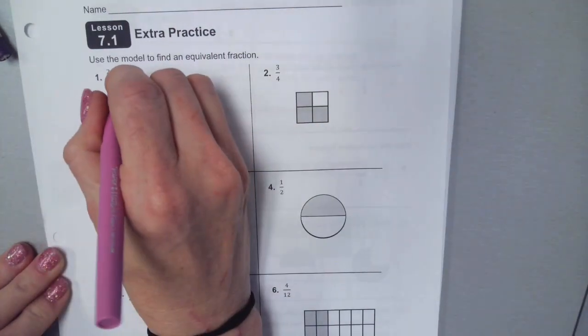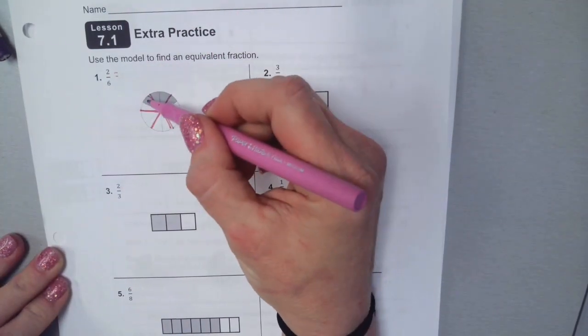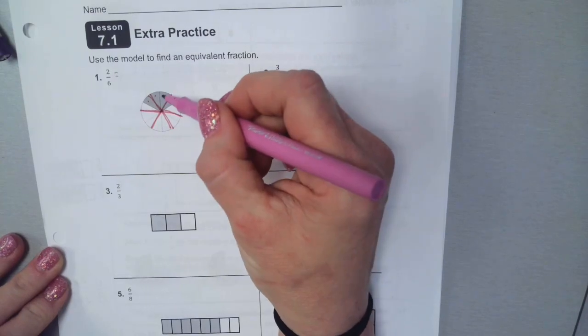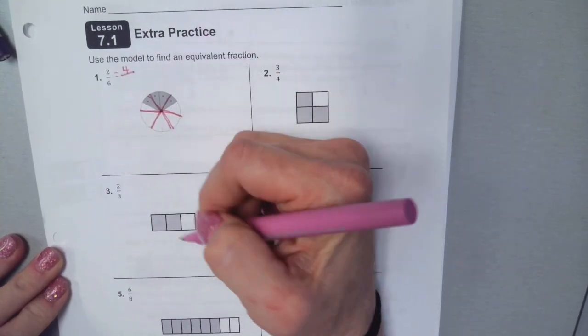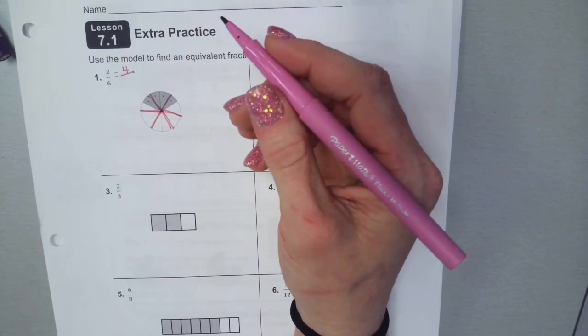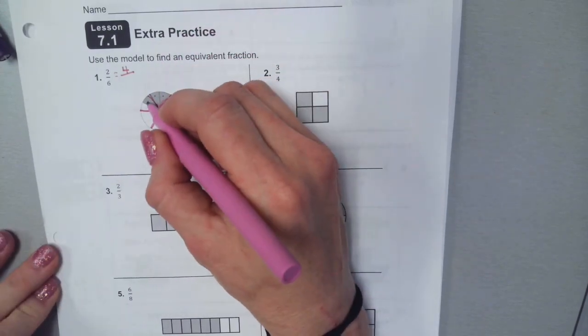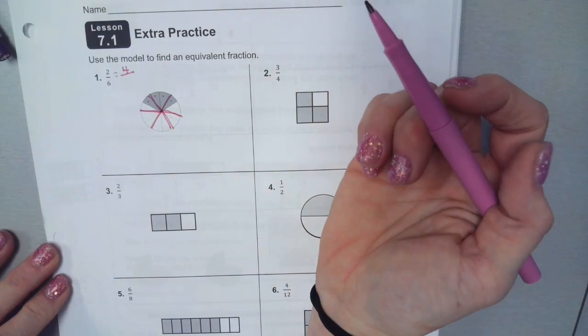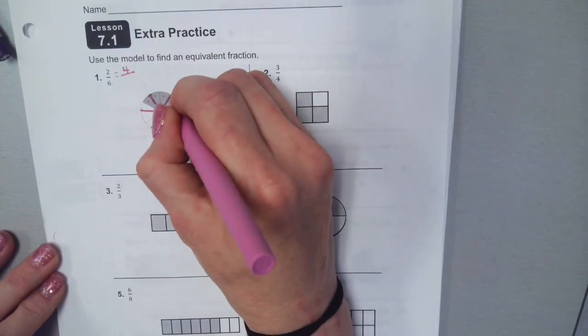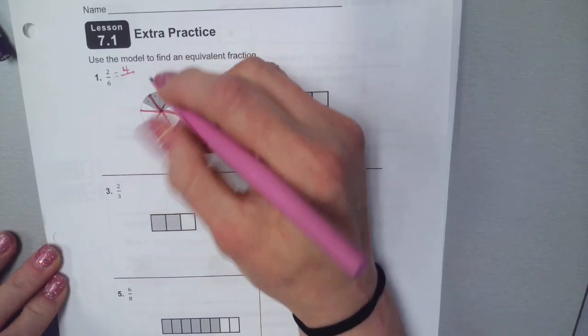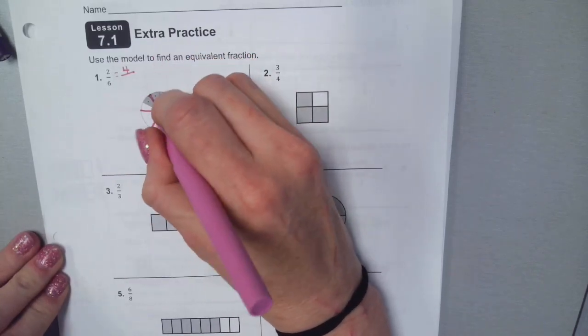So will it be 2 out of 8? Well, let's now count how many are shaded. 1, 2, 3, 4. Let's count the whole thing. Let's make sure we're having our denominator correct. I literally drew a line in the middle of each triangle.